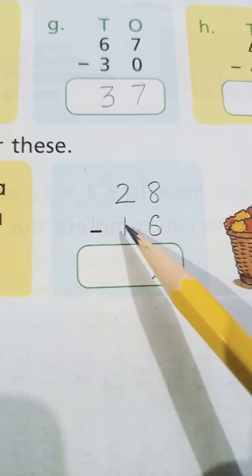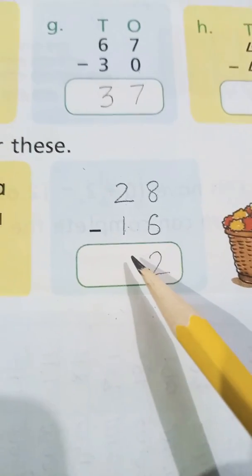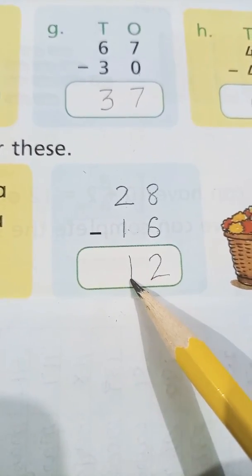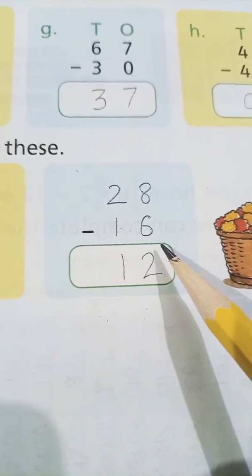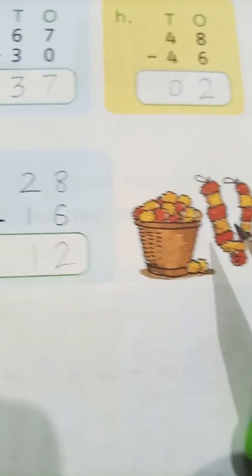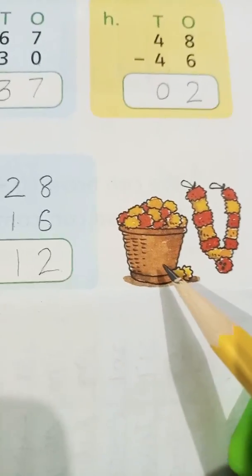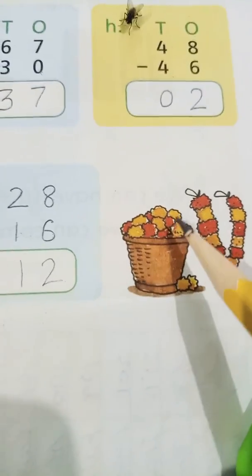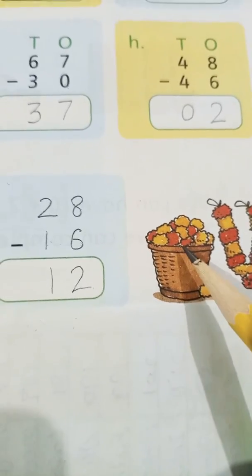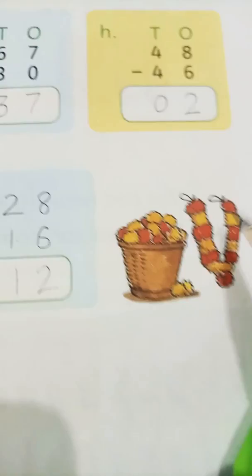Now it's time to subtract the tens column. In the tens column, I have the number 2 and 1. I will subtract the 1 from the 2 and I get the 1 again. Okay, so our answer will be 12. We're left with the 12 flowers. Look in the basket. Here is the basket showing the flowers and having the 28 flowers. We have used the 16 flowers to make a garland and we're left with the 12 flowers. Okay.